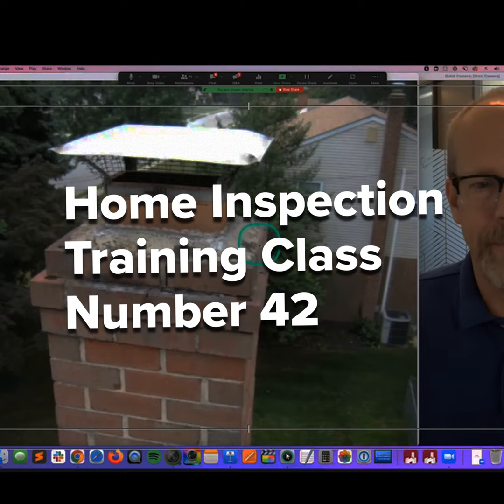I get up on the roof. You don't have to. You do not have to walk upon any roof surface, even if it's flat. Even if it's a flat roof, 1 story tall, you're not required to walk upon any roof surface according to home inspection standards of practice.